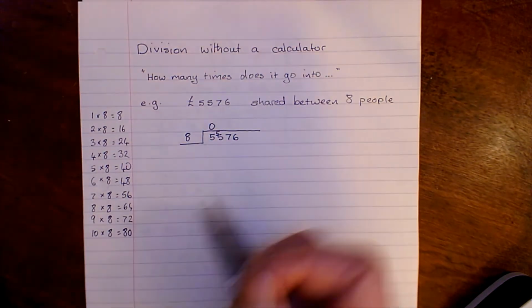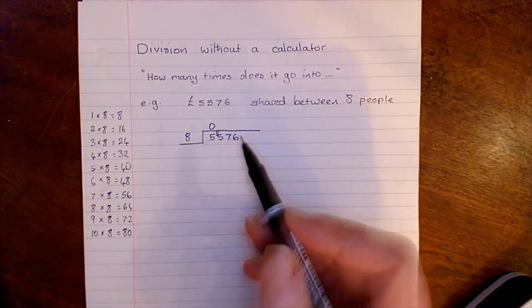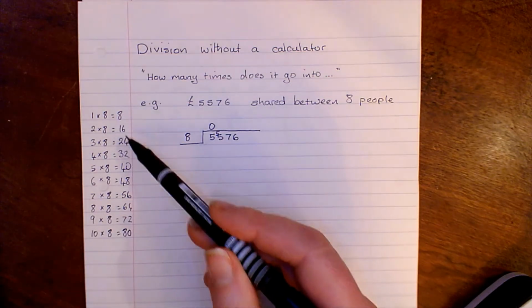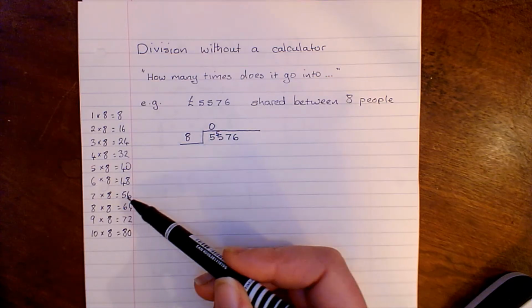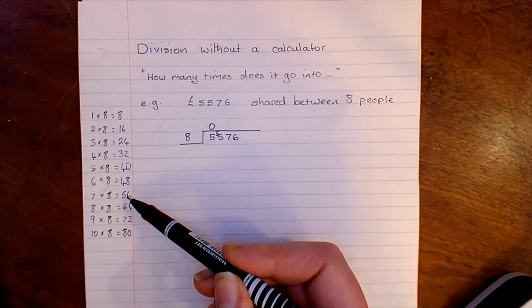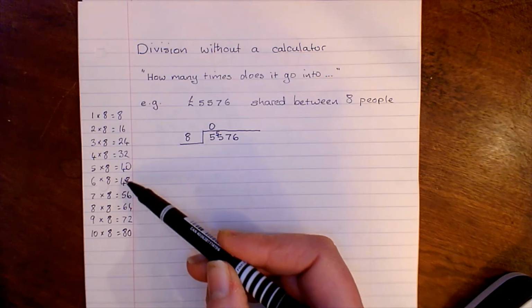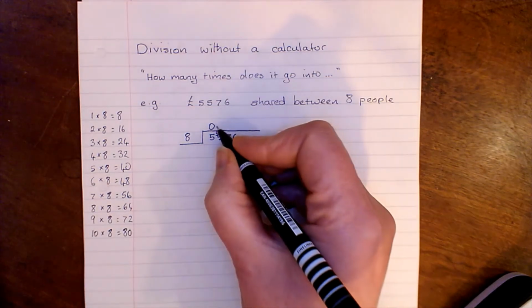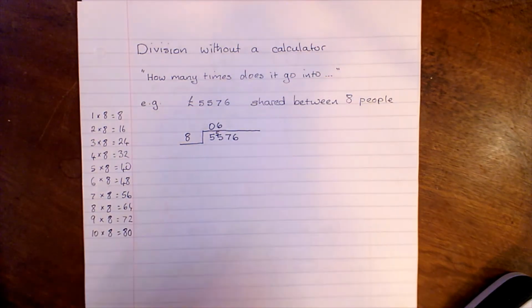How many times does 8 go into 55? Well, it doesn't do it exactly, but I've written out the 8 times table here, and you can see, well, 56 is too big, so I can't get 7 8s out of that, but I can get 6 8s. 48 is just less than 55, so I can write a 6 there.